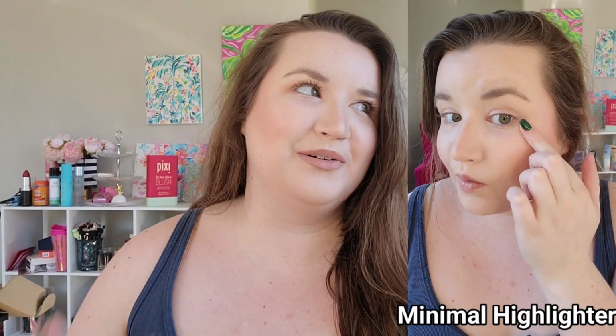This one here is from Merit Beauty. It's a beautiful formula. I actually really like the way it looks. It's definitely great for every day. For me personally though, I feel like I still need a little bit more highlighter, but if I'm going natural and dewy, then I guess this is okay.